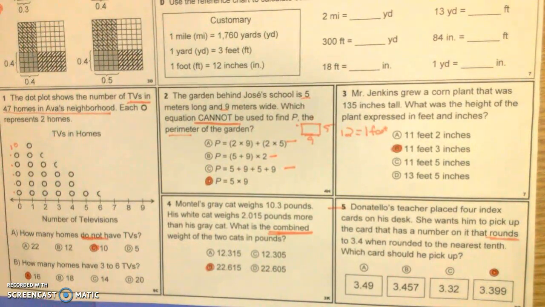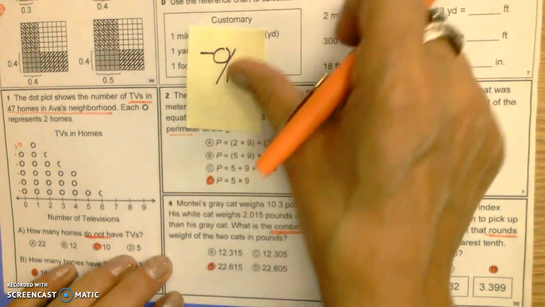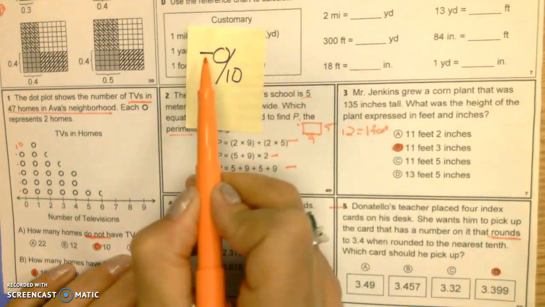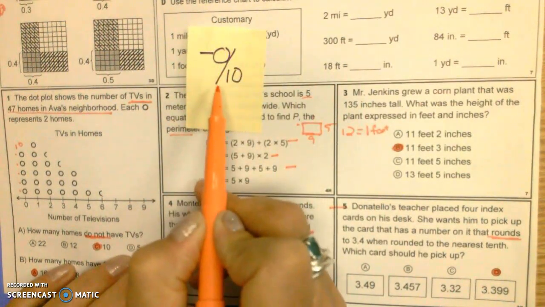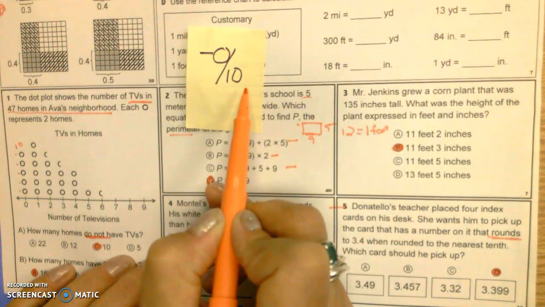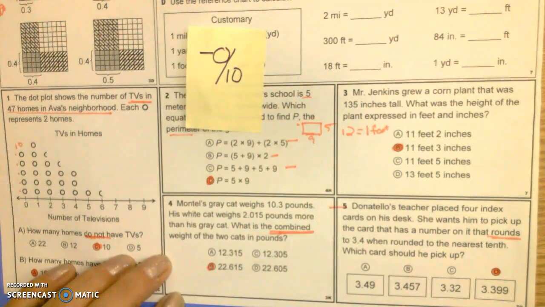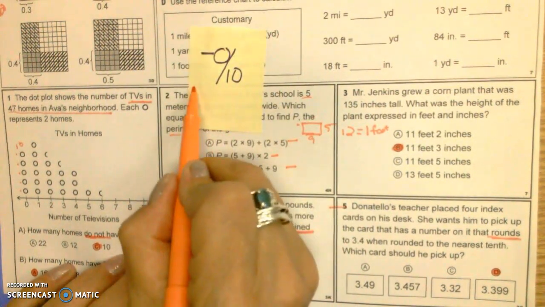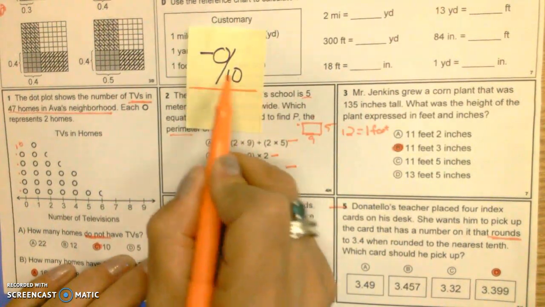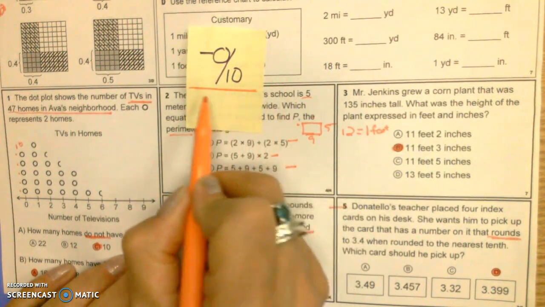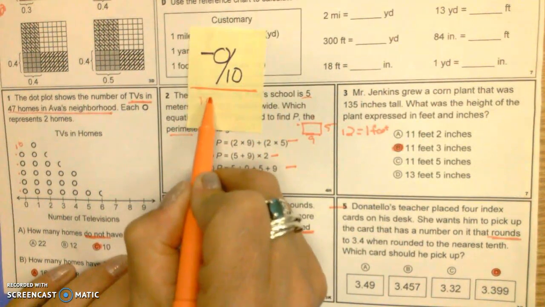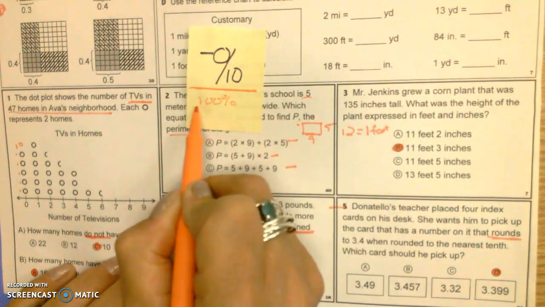Ladies and gentlemen, if you would please, write on your paper your first and last name, write down how many you missed over 10, and you could also convert that into a percentage. So if you missed 0 out of 10, that's a 100%.